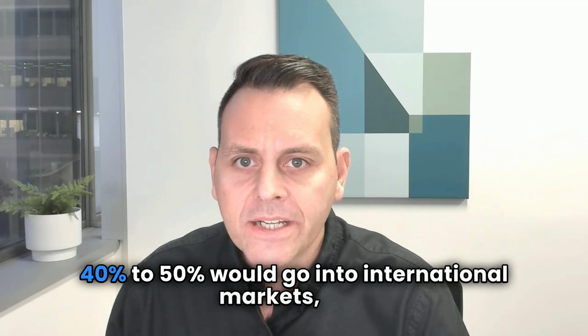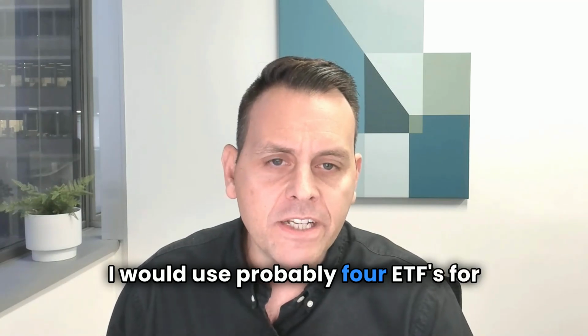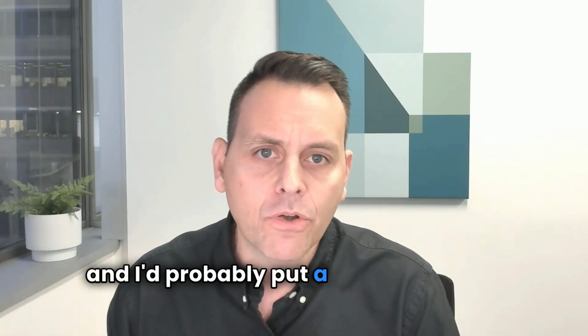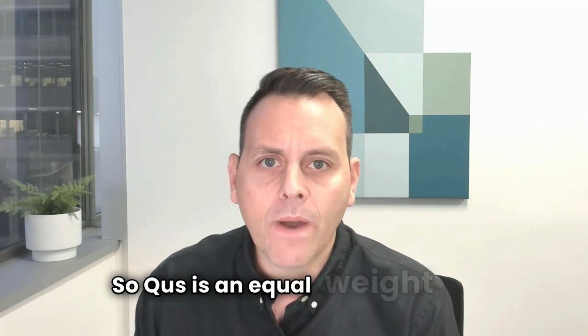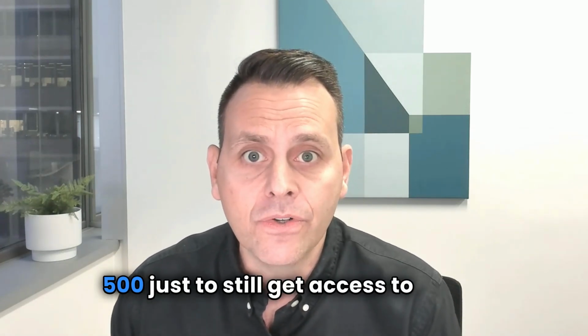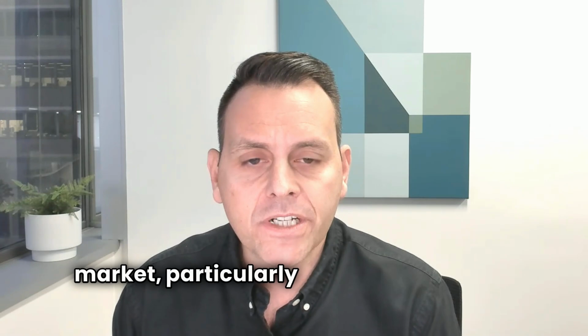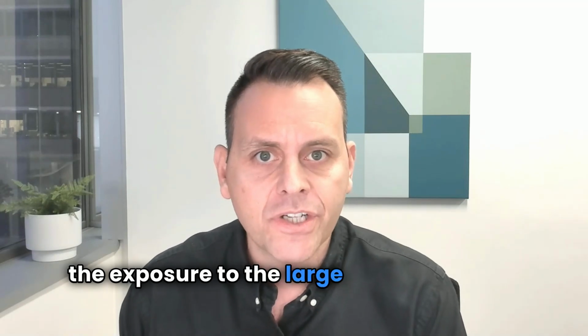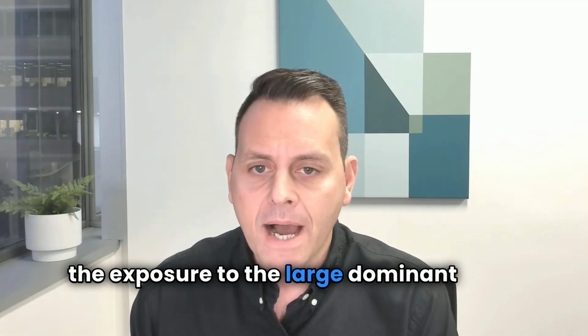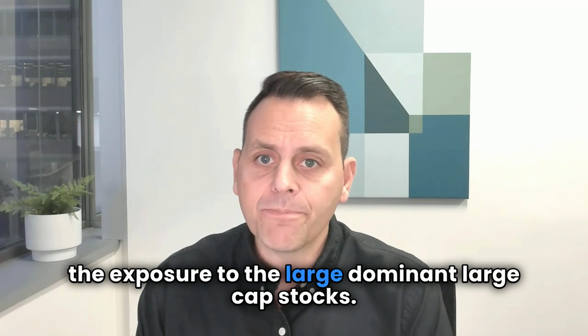40 to 50% would go into international markets, and I would use probably 4 ETFs for international markets, and I'd probably put a quarter in each of them. So QUS is an equal weight S&P 500, just to still get access to the US market, particularly small and mid cap, but not have the exposure to the large dominant large cap stocks.